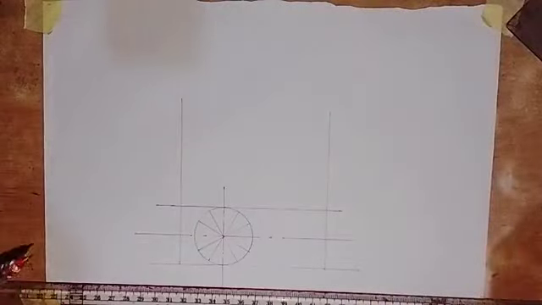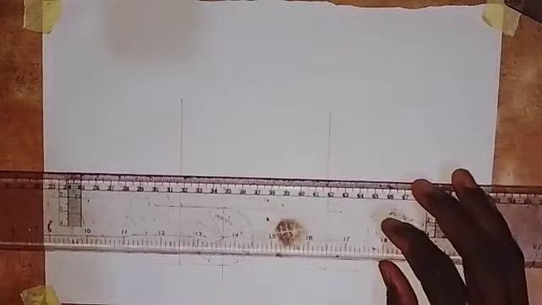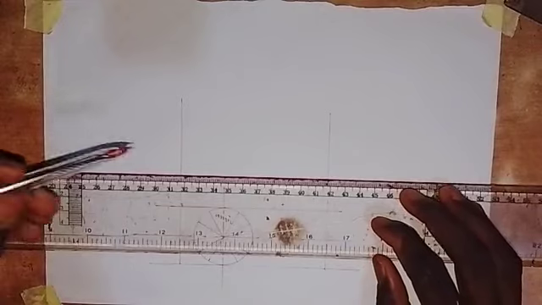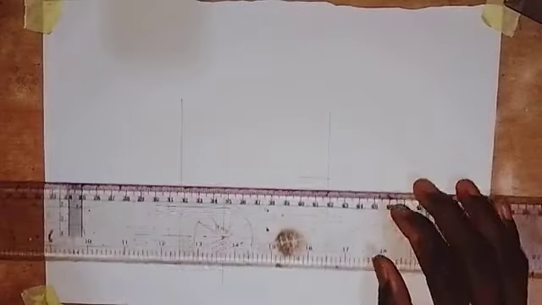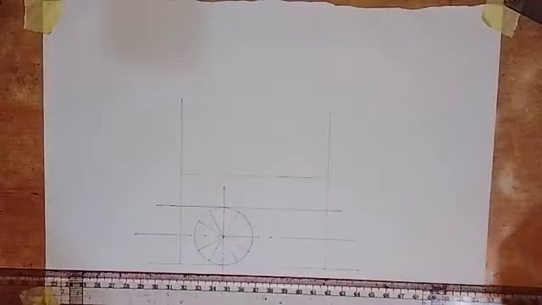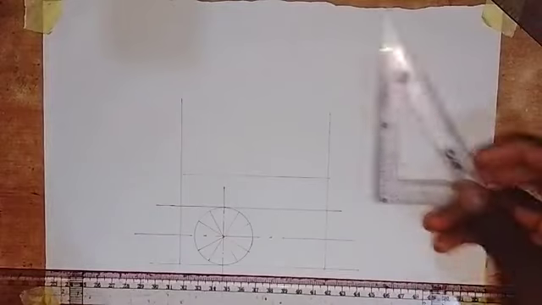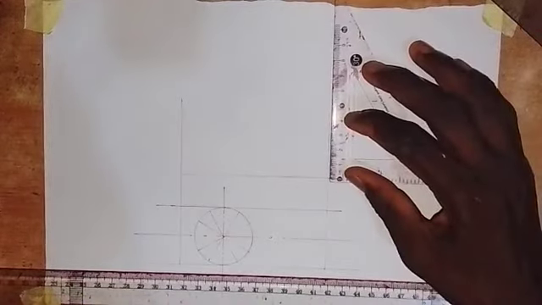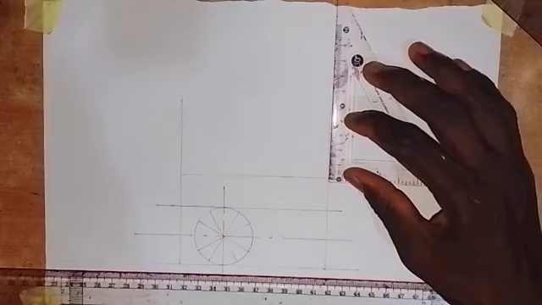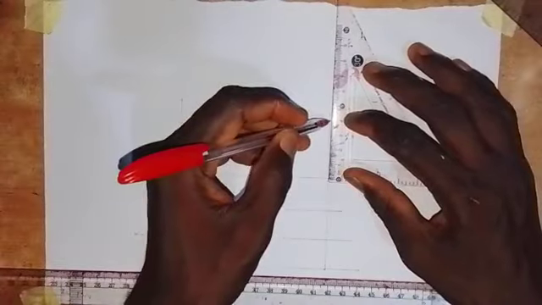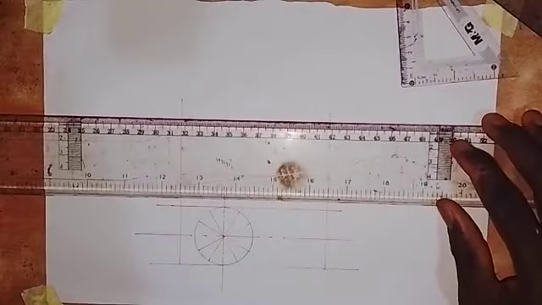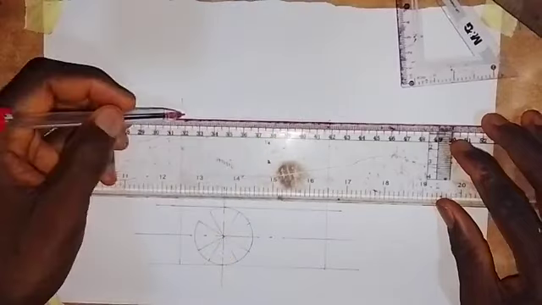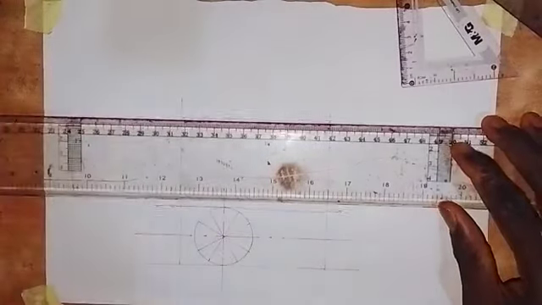So that means we are to come up here a bit, and then we draw a horizontal line from here to here. Then we are going to take a measurement of 40 millimeters from this point up. So here we have this to be 40 millimeters, and then we draw a horizontal line up here again, from here to here. So we have this.